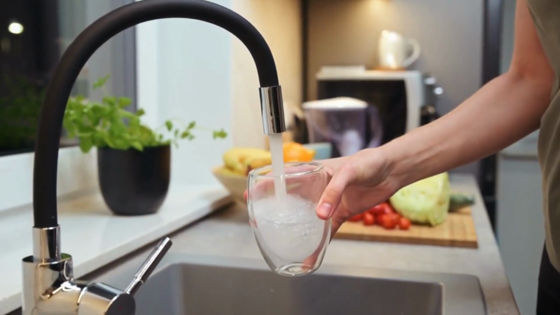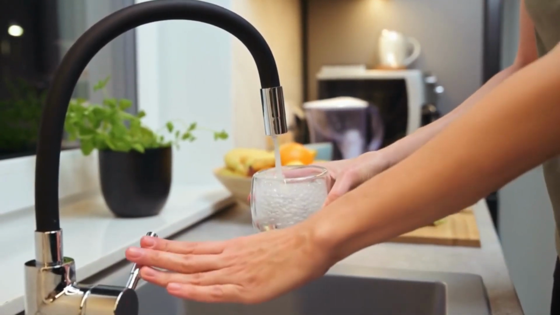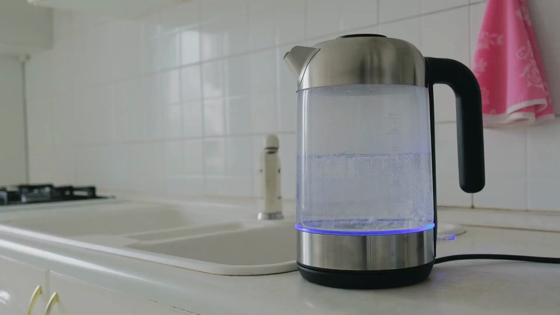It's crucial to address the issue of PFAS contamination in our water sources to ensure the safety and well-being of our communities. By staying informed and implementing appropriate water treatment measures, we can take a significant step toward reducing PFAS exposure and protecting our environment.